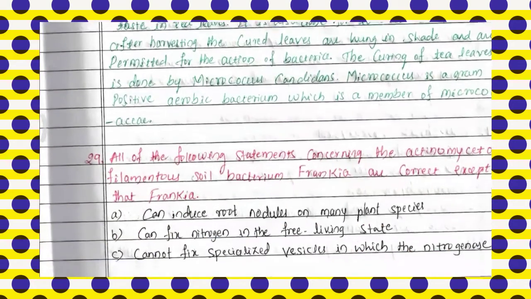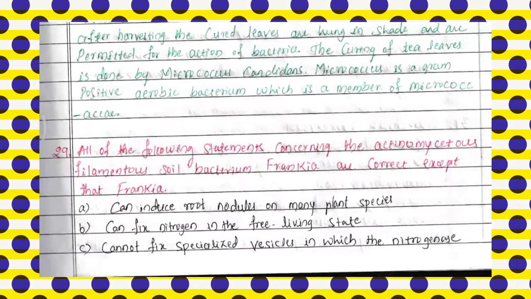Next, we see question number 29. All the following statements concerning the actinomycetes filamentous soil bacterium Frankia are correct, except that Frankia: A. can induce root nodules on many plant species. B. Can fix nitrogen in the free living state.